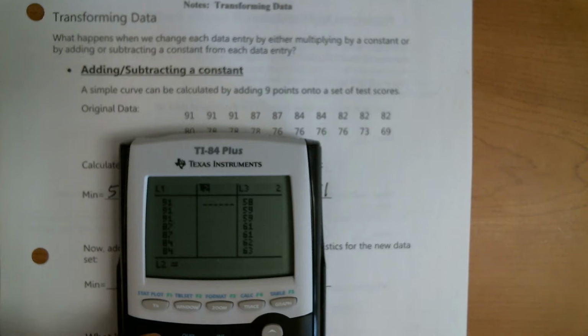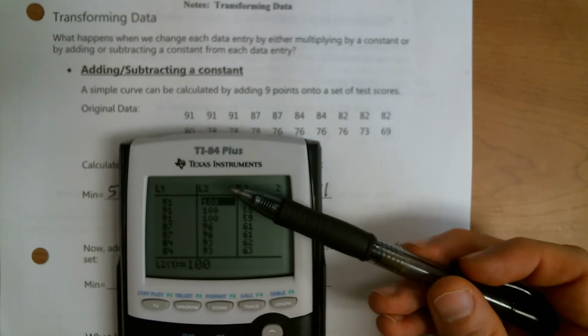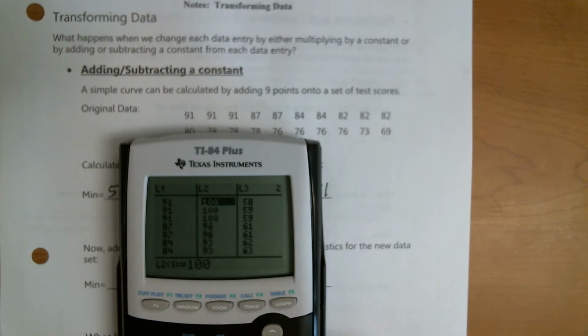And what I can do is type in L1, which is the second key and then the 1 key, and say plus 9. That will go through and add 9 to everything for me. So instead of retyping everything, I can just say L1 plus 9, and it will go through and transform that data.